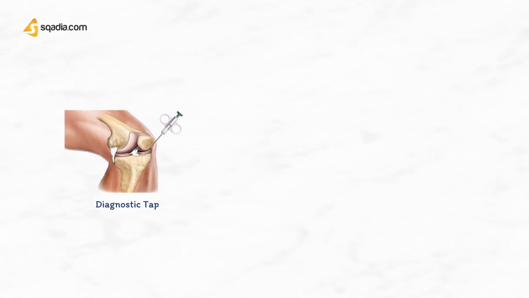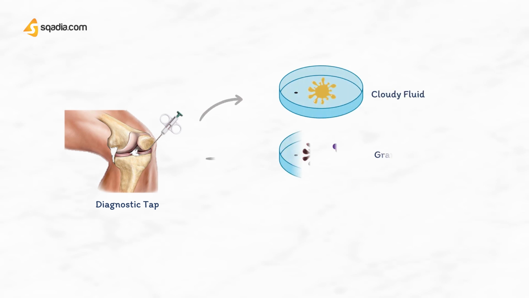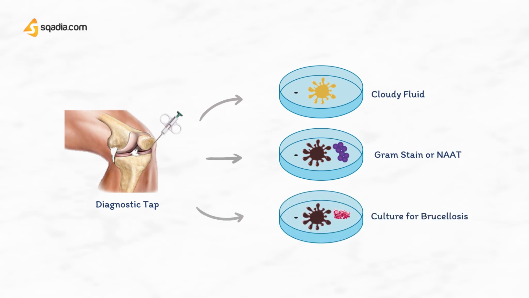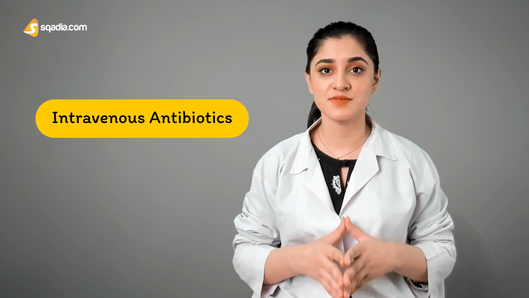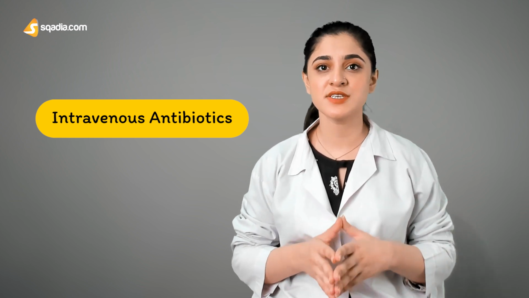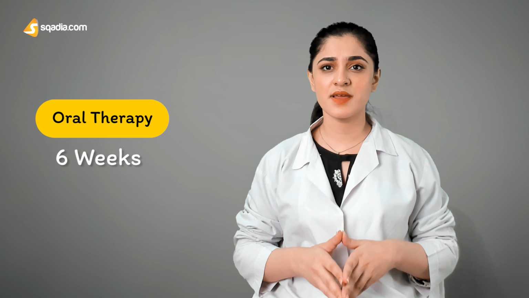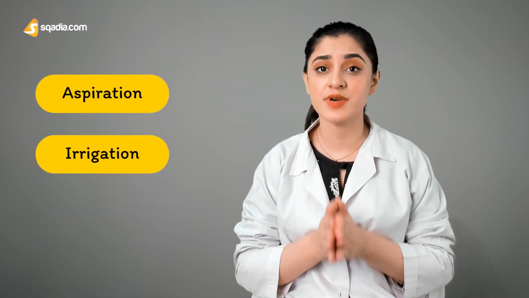A diagnostic tap will yield cloudy fluid, and Gram stain and white blood cell count may suggest infection that can be confirmed by culture or nucleic acid amplification test. Culture for brucellosis should be performed if the history is suggestive. Intravenous antibiotics that are appropriate to the infecting organisms, either isolated or suspected, should be commenced, and oral therapy is continued for up to 6 weeks. Aspiration and irrigation of the joint may be helpful in severe cases as it reduces inflammatory damage.